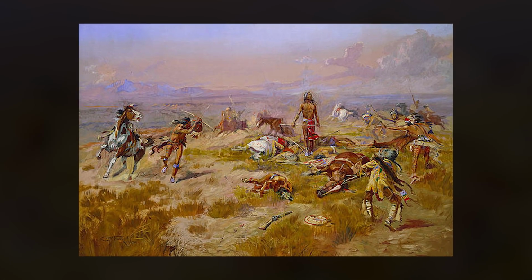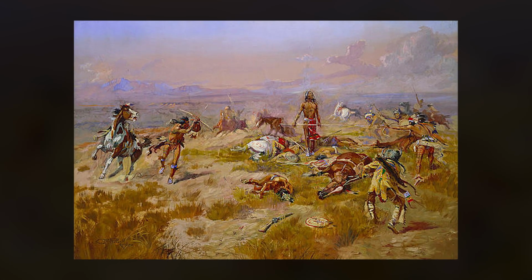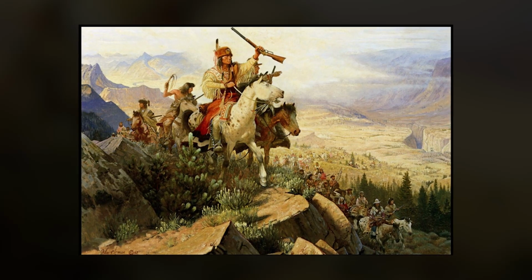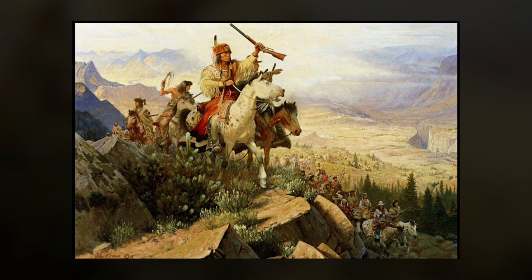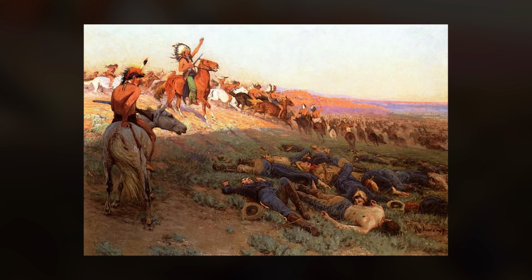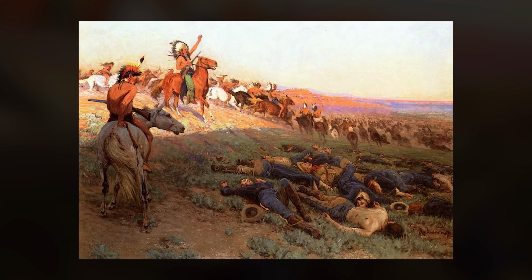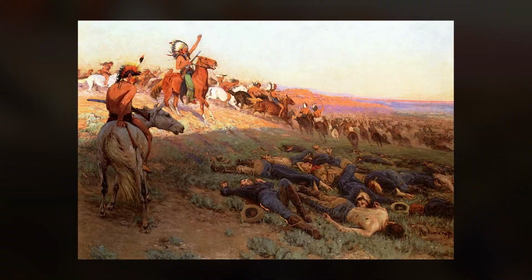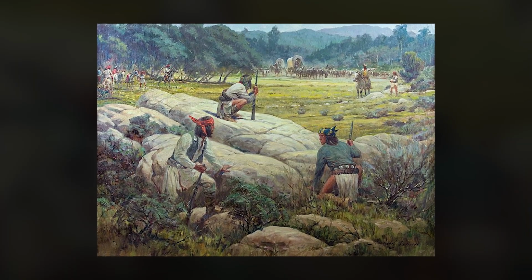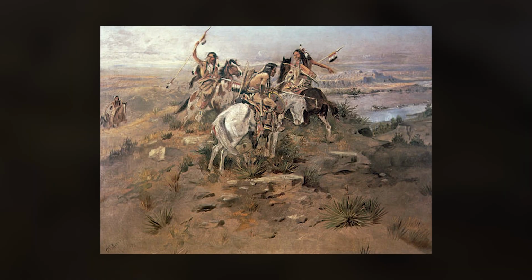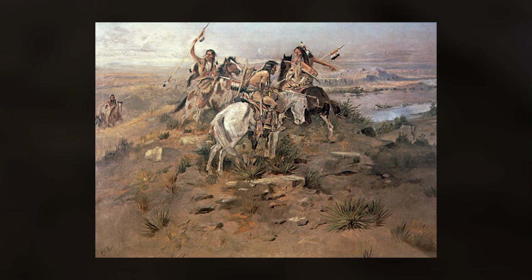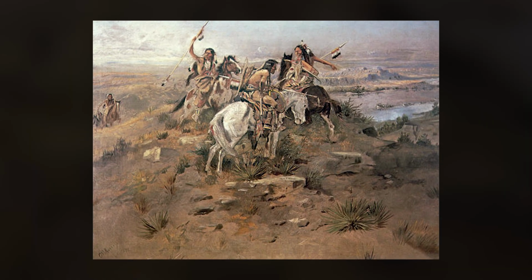However, the Apache quickly positioned themselves around Apache Spring. However, the Apaches were fighting against skilled fighters as well. So the army launched another assault, determined to secure access to the water source. They successfully caused the dispersal of the Apache, who had fortified themselves behind rocks on both sides of the spring, and finally reached the water. Sadly, the Apache lost and were driven out of their homes, losing all their advantages.